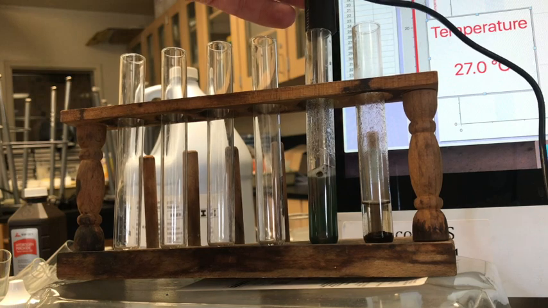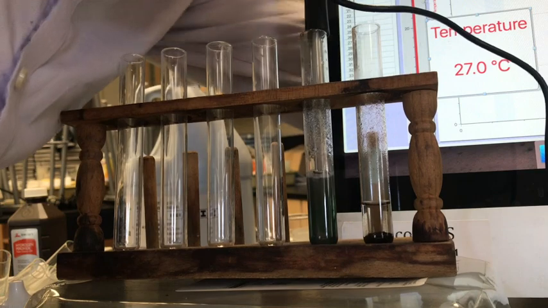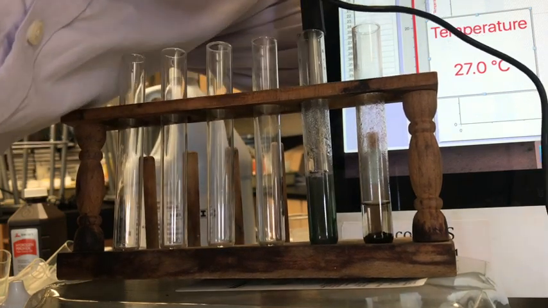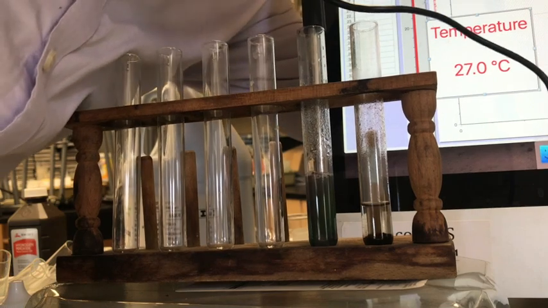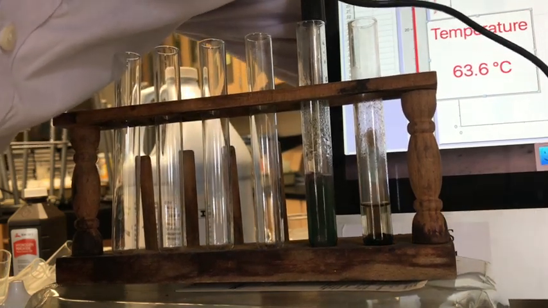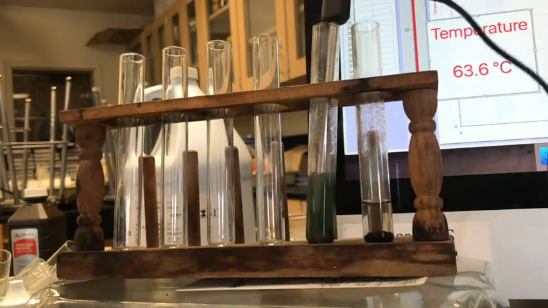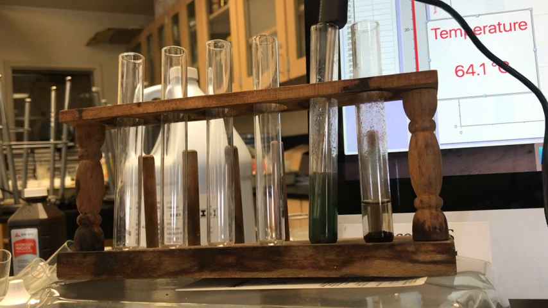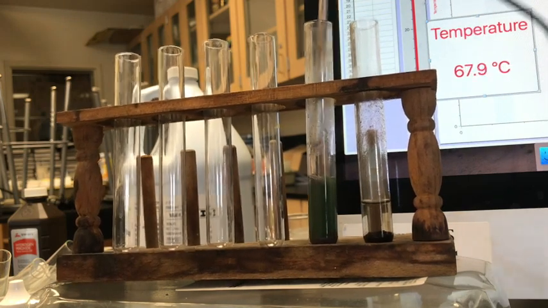Well, that's interesting. There we go. Reconnected, and it went up to 63. That's a pretty big increase in temperature.